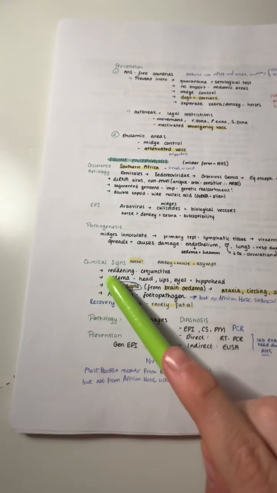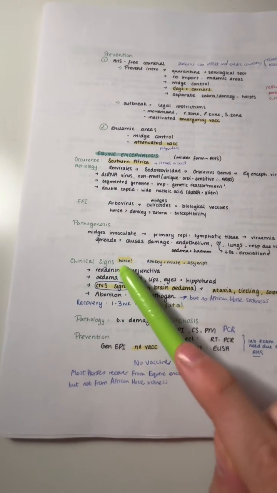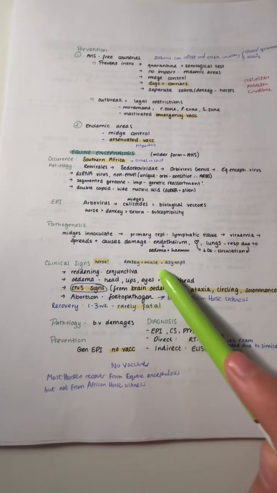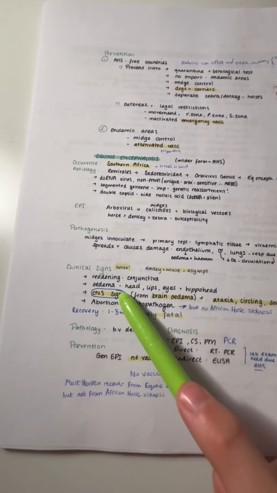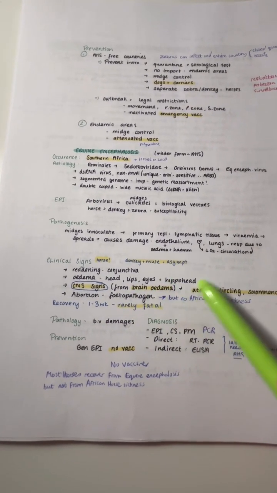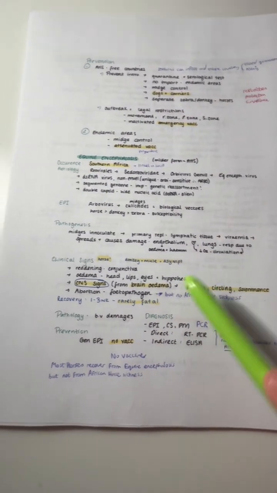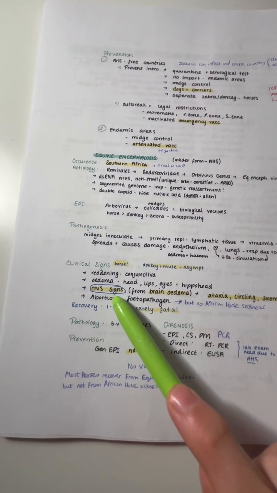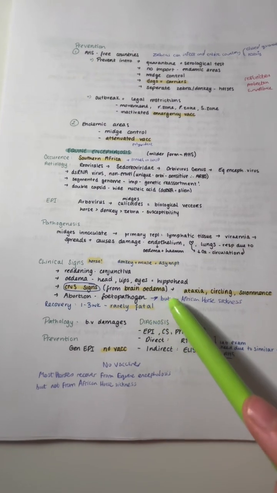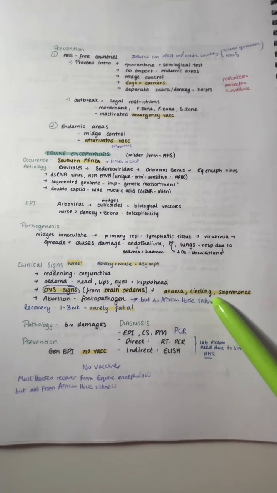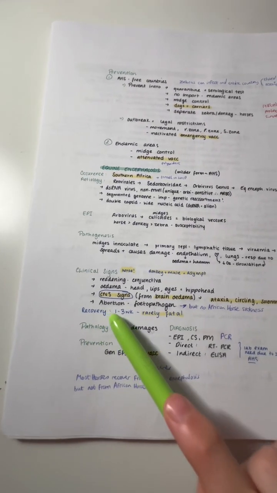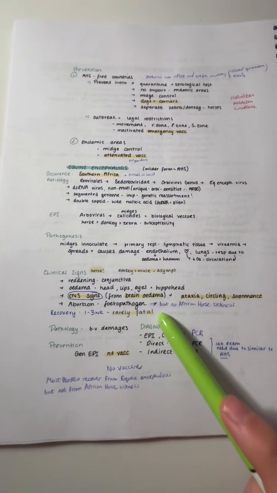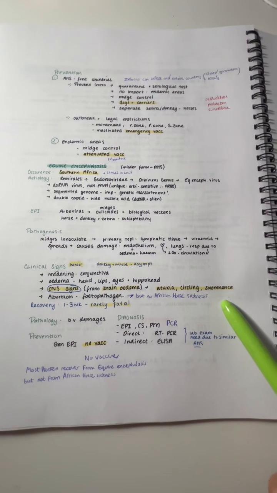But for the clinical signs, this is where it's different. It can infect horses, but donkeys and mules are asymptomatic. The same as African horse sickness, we can see edema in the head, lips, and eyes, so they experience hippo head. But they also get central nervous system signs, so they can get brain edema, which can cause ataxia, circling, and somnolence. And equine encephalosis also causes abortion. It's a fetopathogen, but African horse sickness is not. It does not cause abortion.